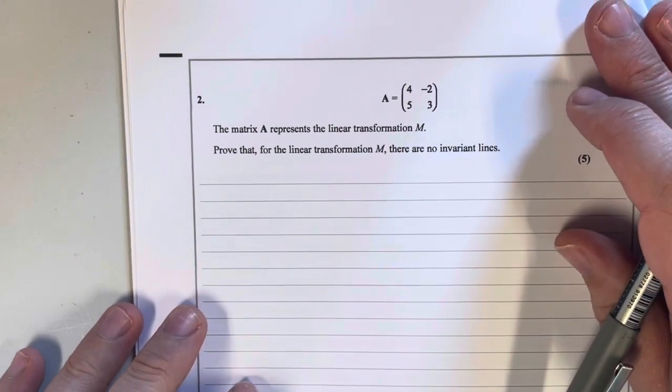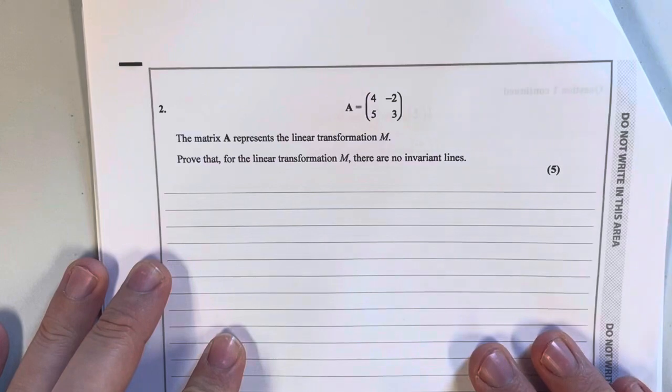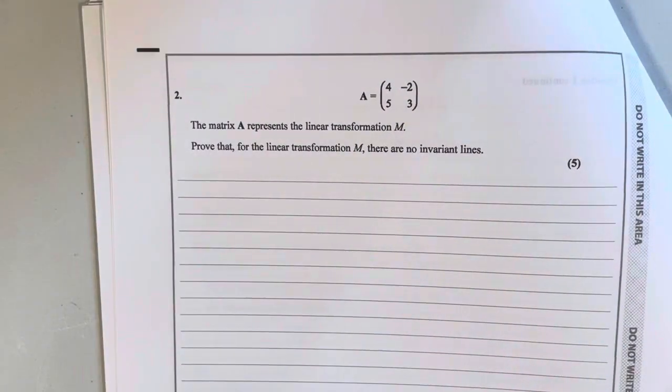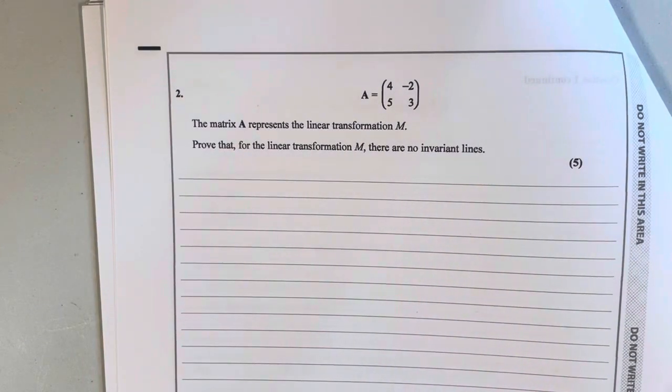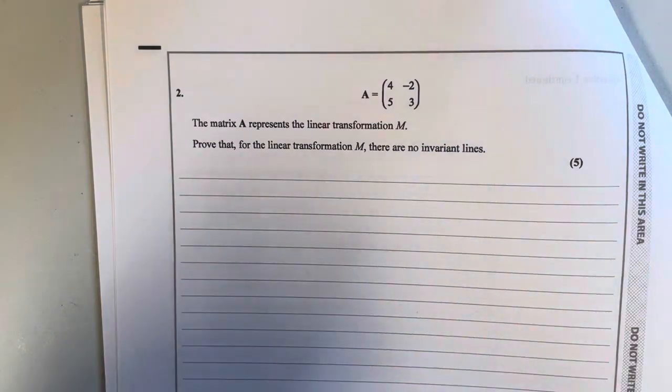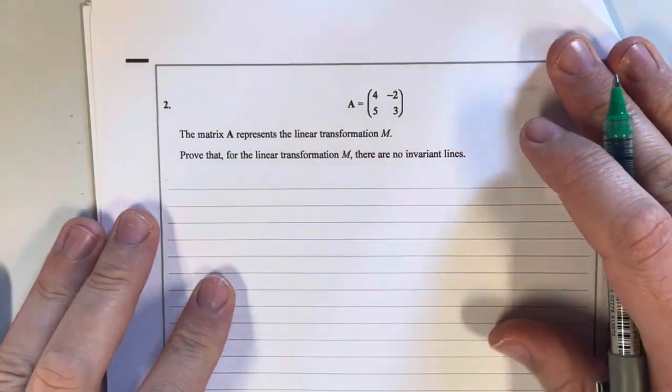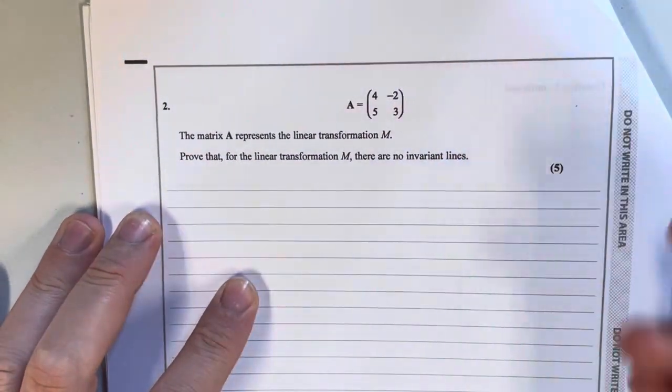Question 2. Matrix A is given as that. The matrix A represents a linear transformation M. Prove that for the linear transformation M, there are no invariant lines. Okay, so an invariant line is a line that maps to itself.